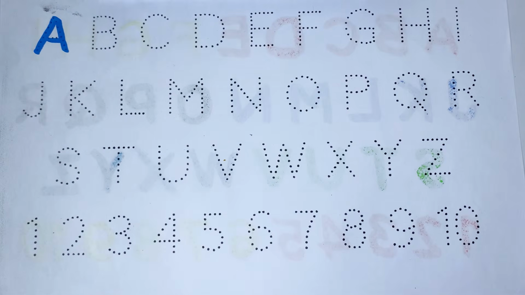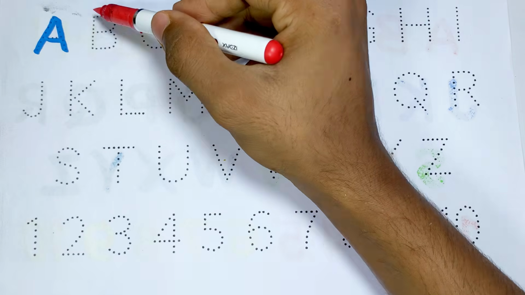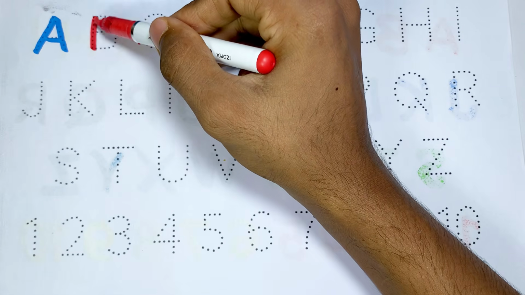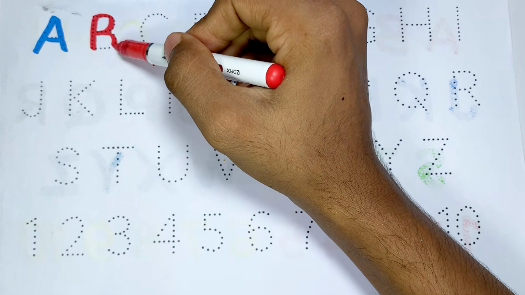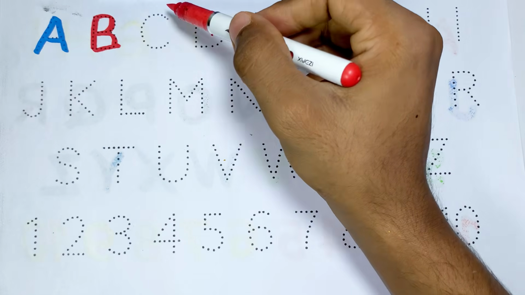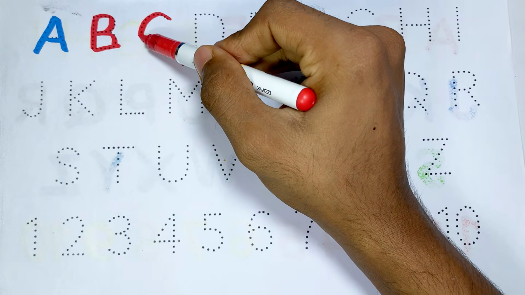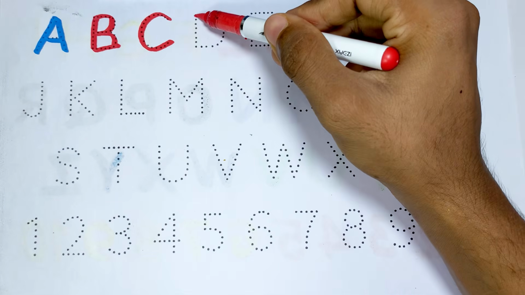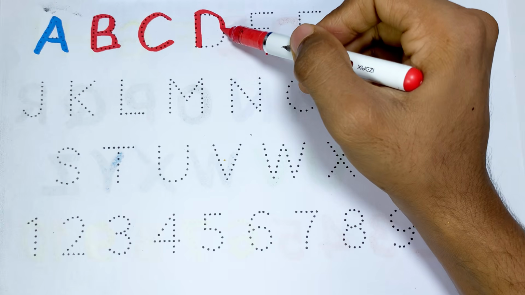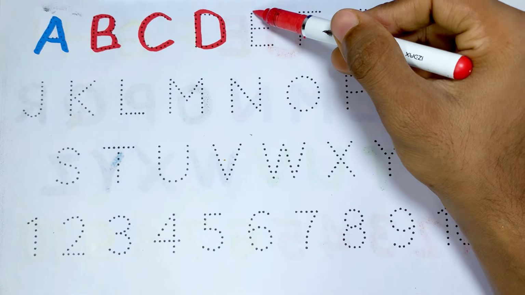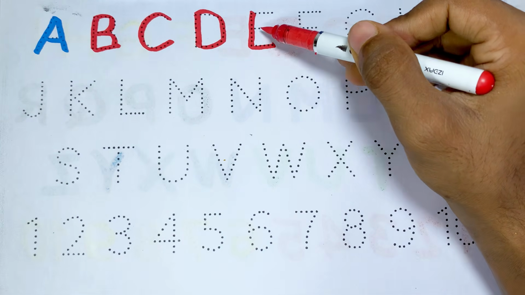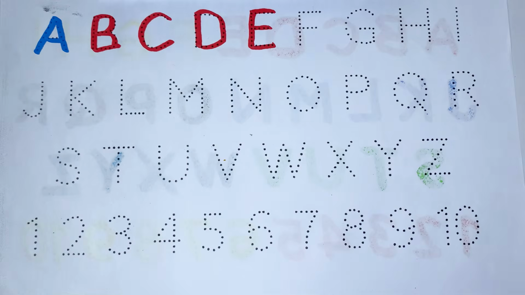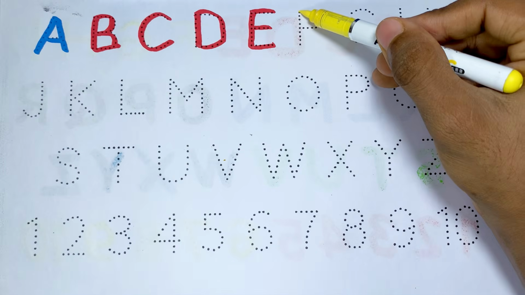A for apple. Now you draw B and use red color. B for ball. C for cat. D for dog. E for elephant. Now you draw F and use yellow color.